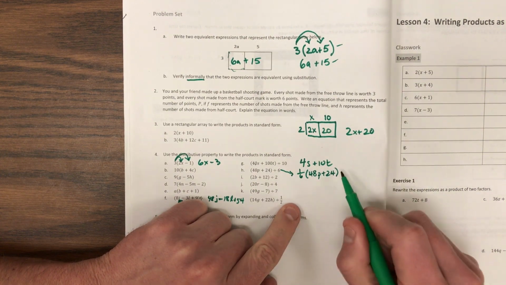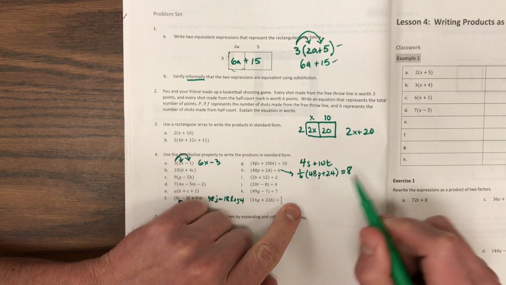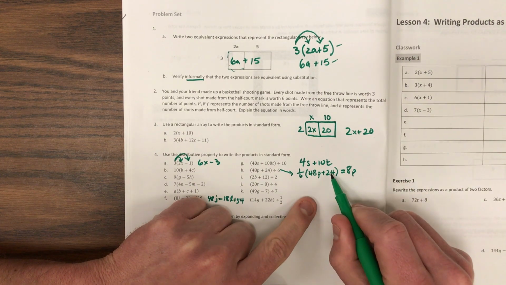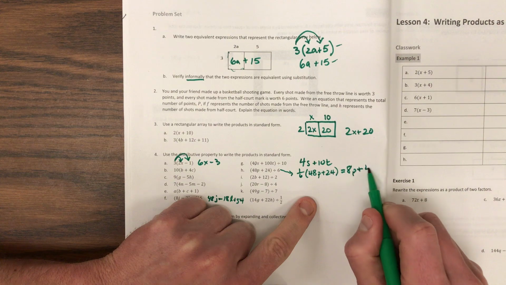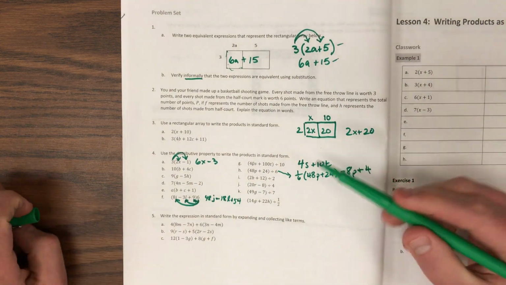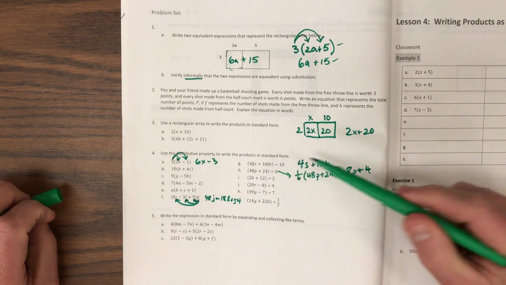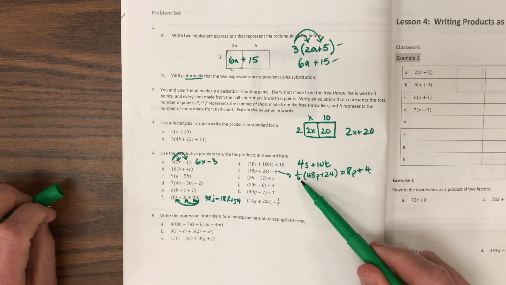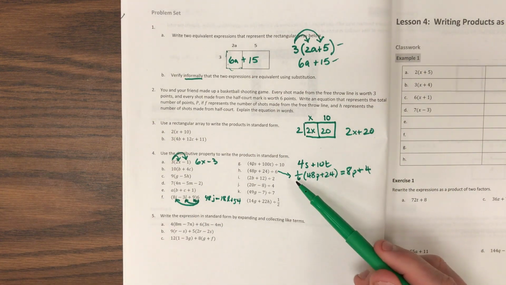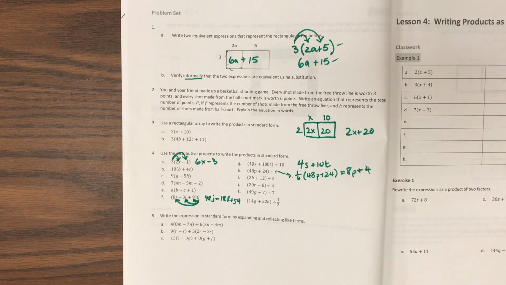And then 1/6 times 48, that's 8. It's the same thing as 48 divided by 6. And 1/6 times 24, that's 4, because I know that's the same thing as 24 divided by 6. So you have two options on how you can do these. You can just divide through, like I did in the first one, or you can keep, change, flip, multiply by the multiplicative inverse, I should say, like I did in the second one.